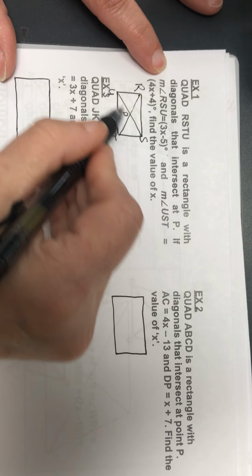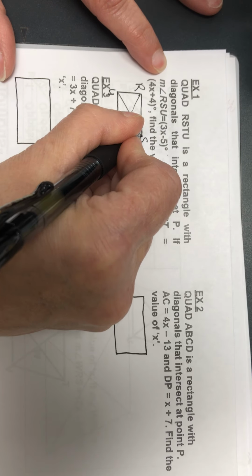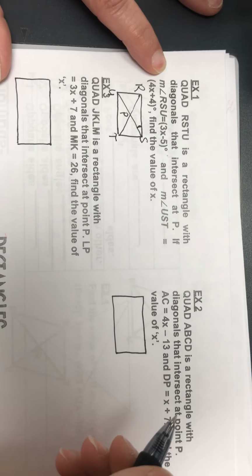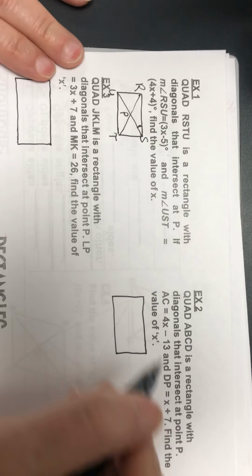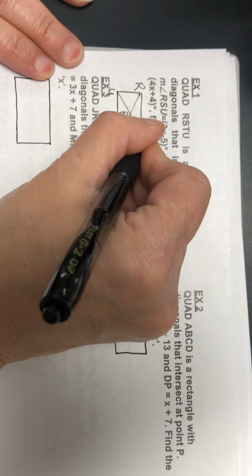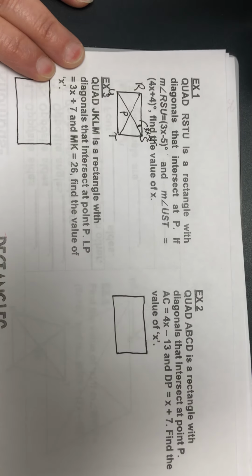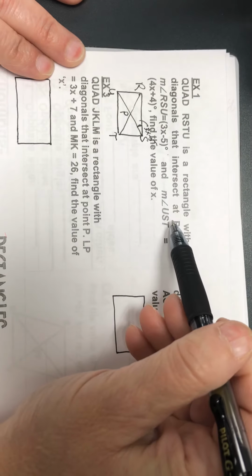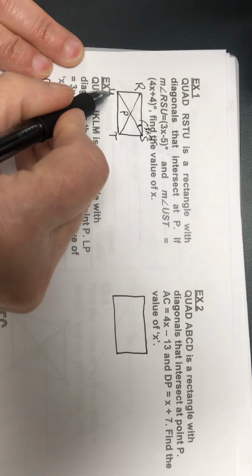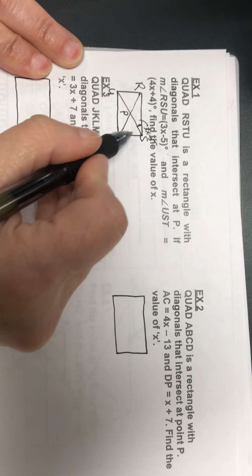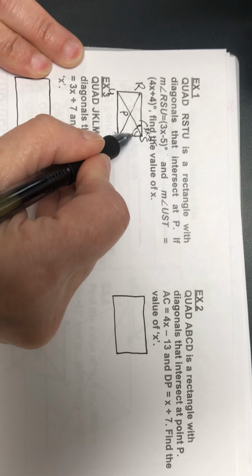Angle RSU, that's this angle right here, is 3x minus 5. It's a little hard to see there. UST, that's this angle.